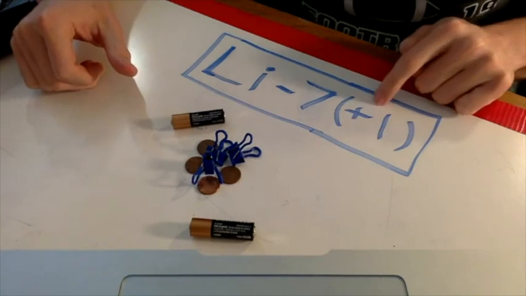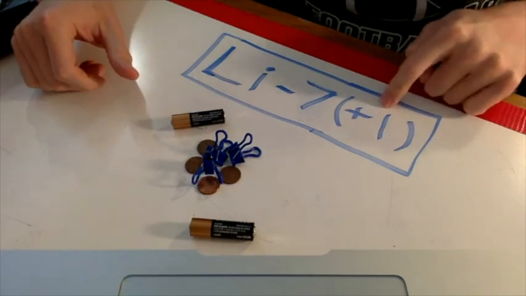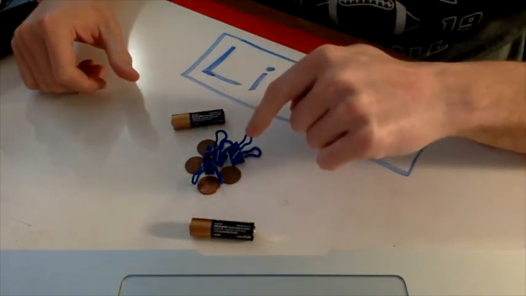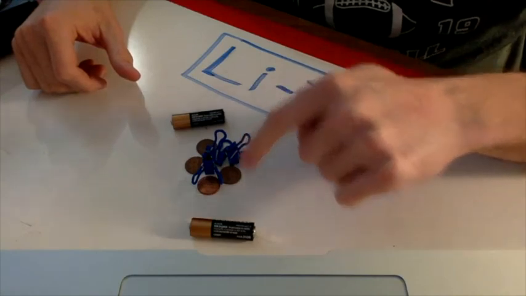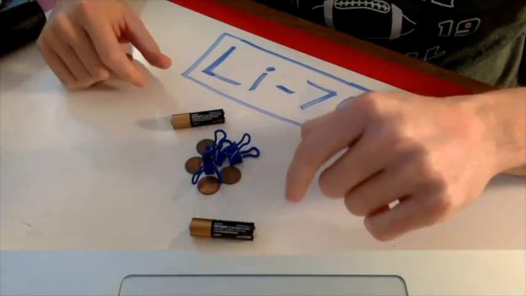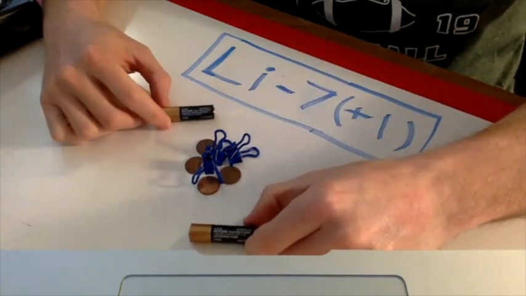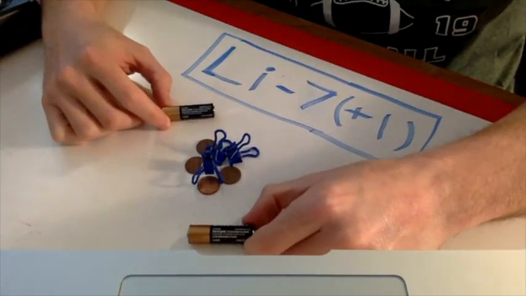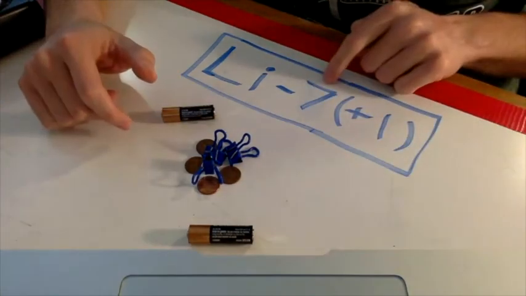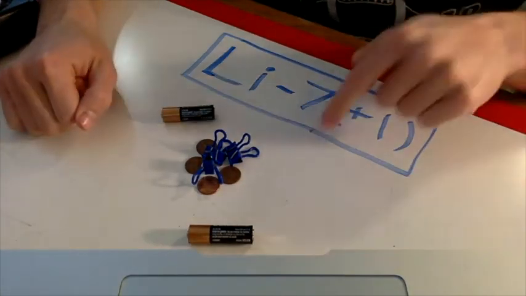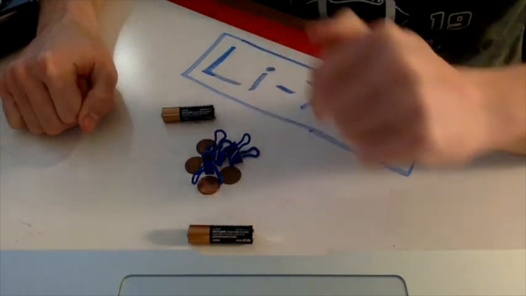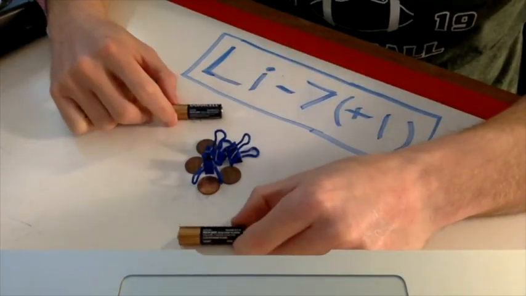And then for the charge, if it has a positive 1 charge, that means that it has to have 1 more proton than it has electrons. So that means that if there's 3 protons, there must be 2 electrons. Then that's why I have 2 electrons. So the mass number, the number of protons plus neutrons, is 7. And the charge is positive 1.